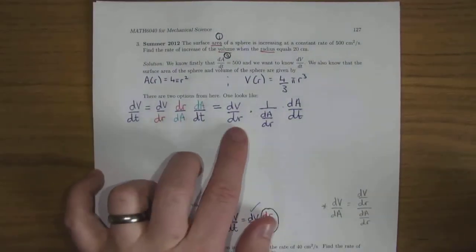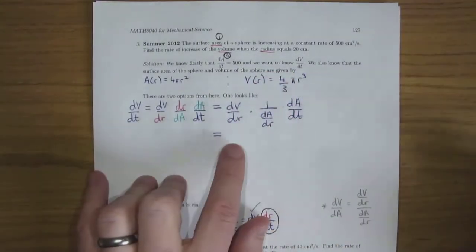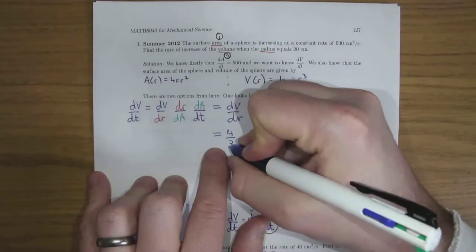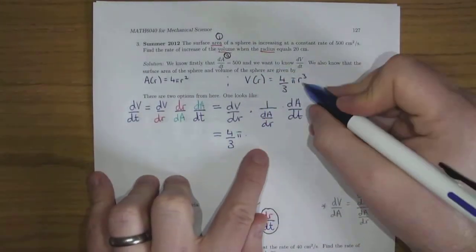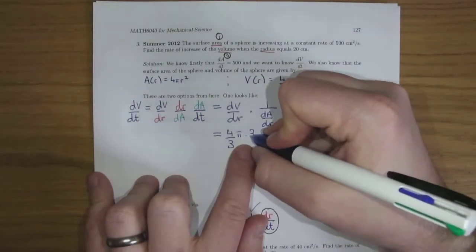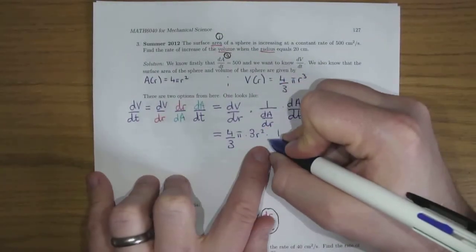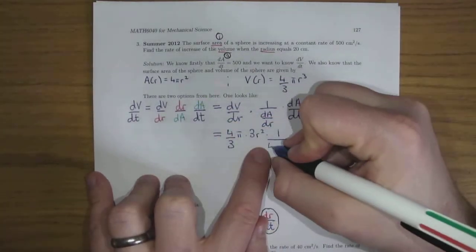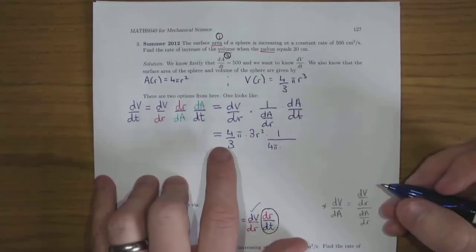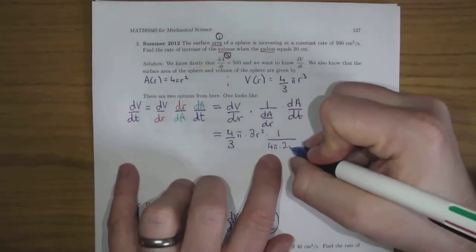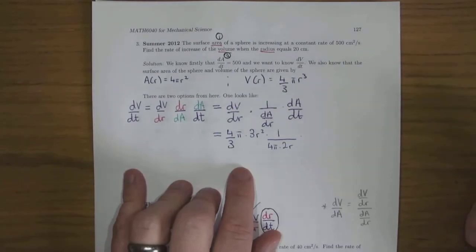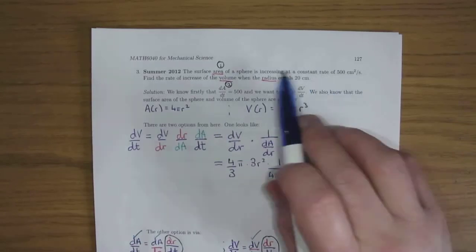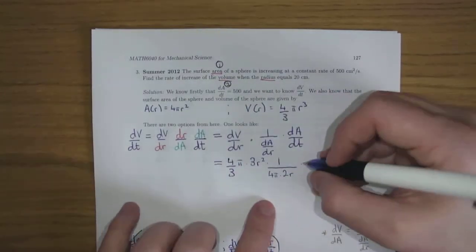Okay, we're good to go now, because dV/dr we can find: differentiate the volume with respect to radius, fix the constant, 4/3 pi. Derivative of r cubed is 3r squared. 1 over dA/dr: differentiate this again, fix the constant 4 pi, times the derivative of r squared is 2r. And dA/dt is hopefully in the question. The surface area of the sphere is increasing at this rate. The rate of change of area with respect to time is 500.